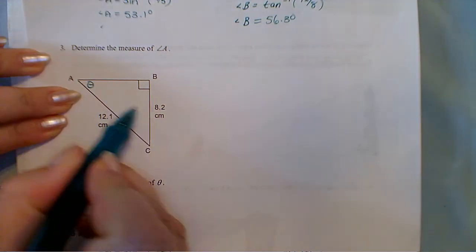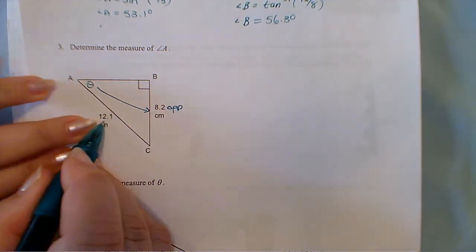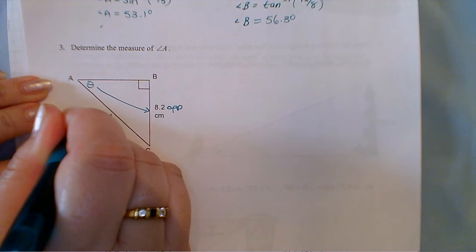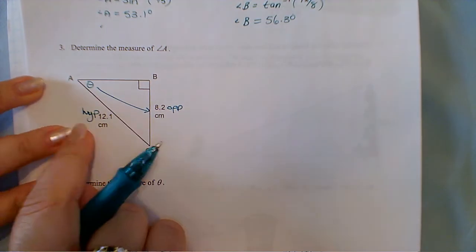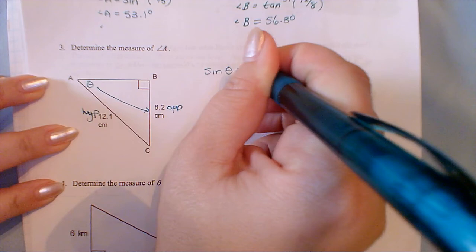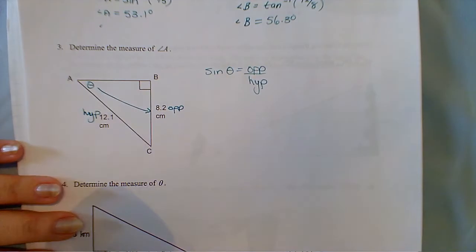So this side is referred to as the opposite. And this side over here, since it's across from the 90 degrees, is the hypotenuse. So what has opposite and hypotenuse in it? Well, that's sine. So if you remember, that's your formula.